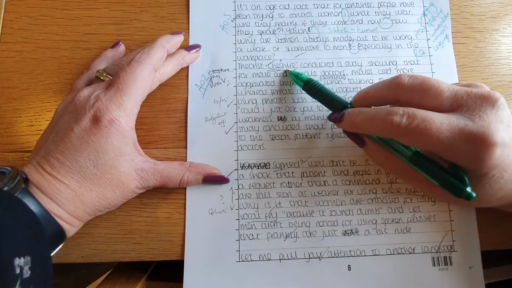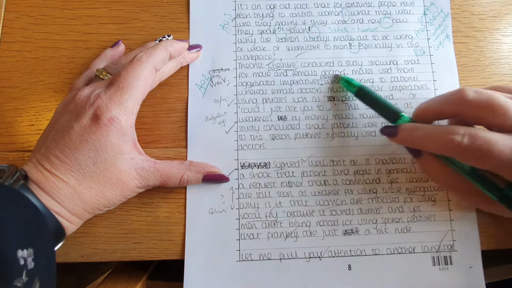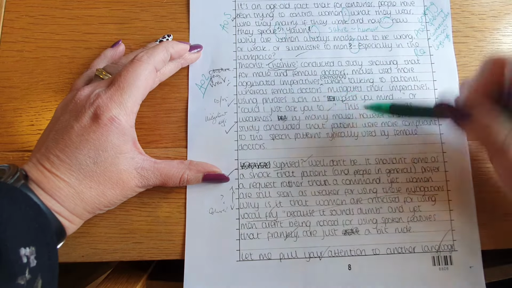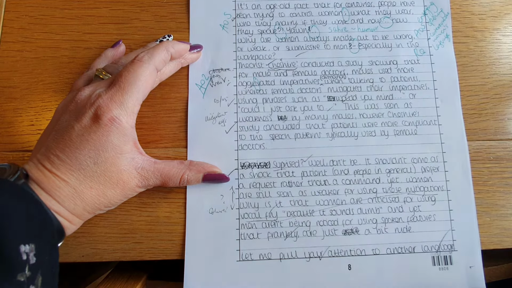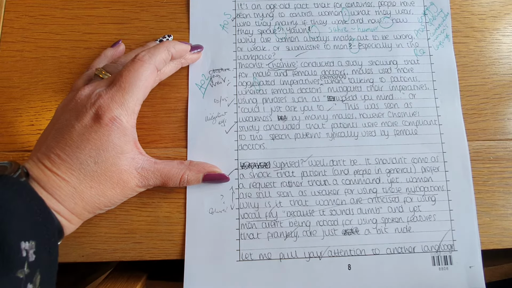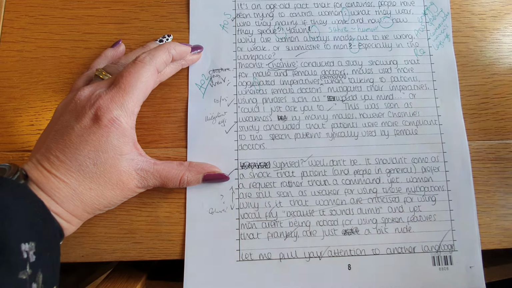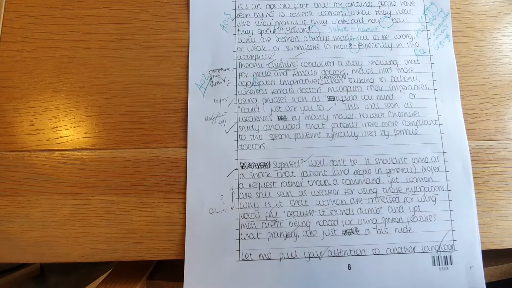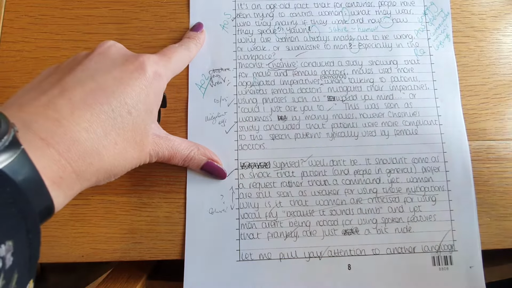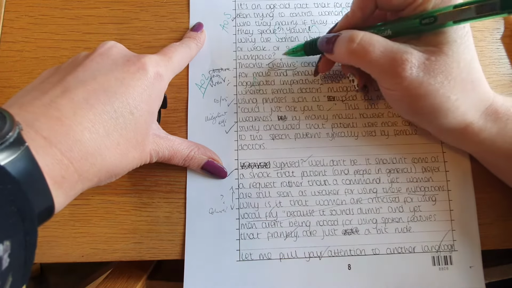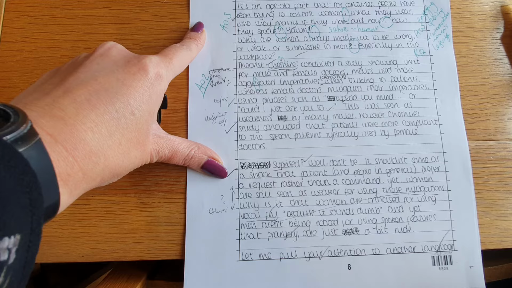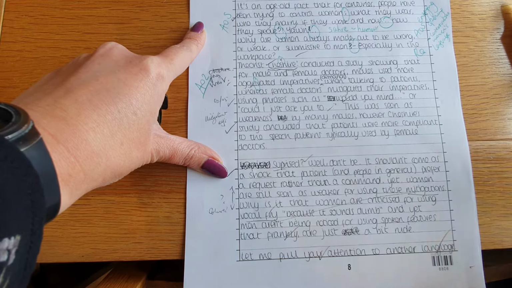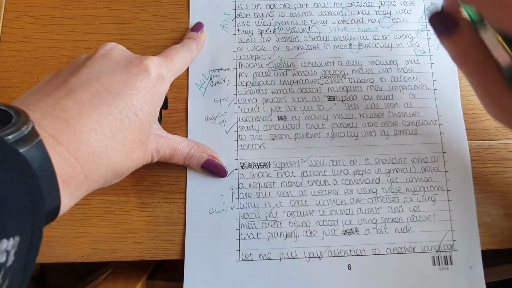She says, theorist Cheshire conducted a study showing that for male and female doctors, males use more aggravated imperatives. She misspells aggravated. Learn how to spell that word if you're not sure. When talking to patients, whereas female doctors mitigated their imperatives using phrases such as, would you mind, or could I just ask you to? Now, look at the different ways in which she has glossed and explained things. So, first of all, the examiner has put a cross here. That's because she's actually used the wrong theorist, and you probably recognise that yourself. But notice how she still gets 20 out of 20.